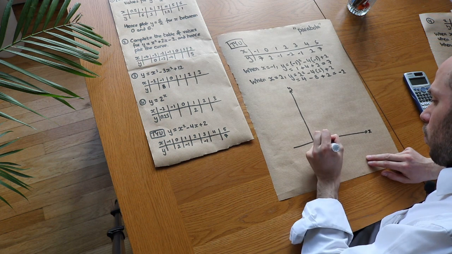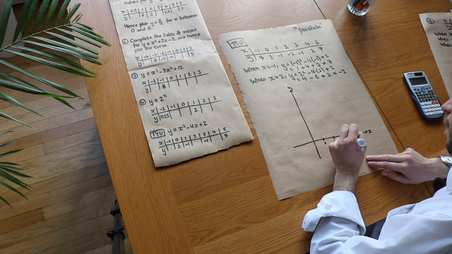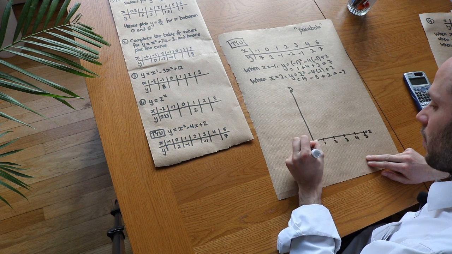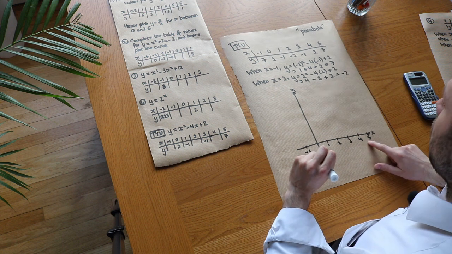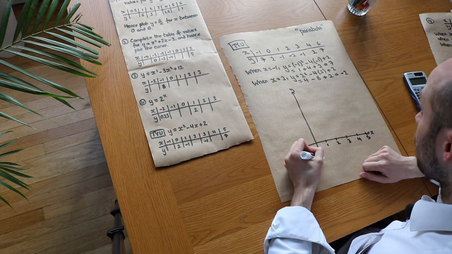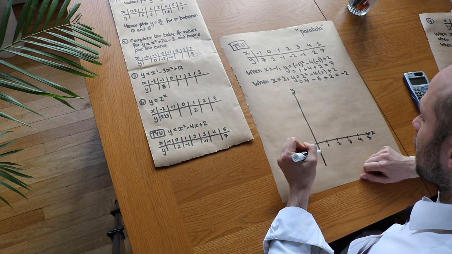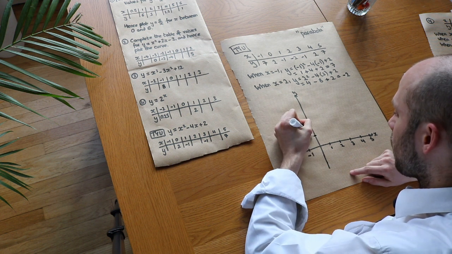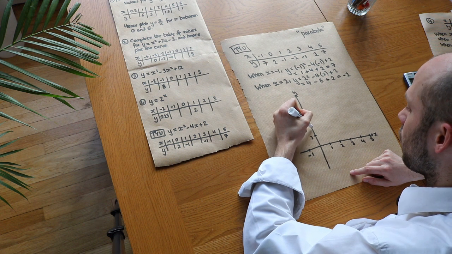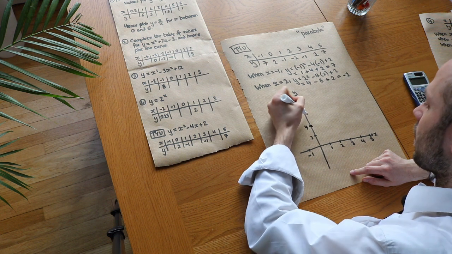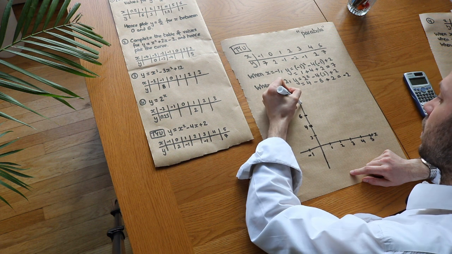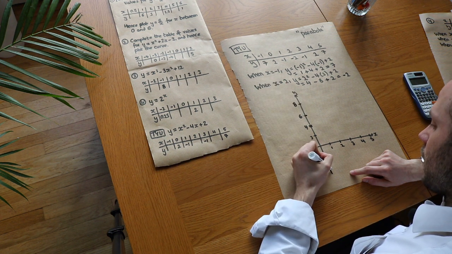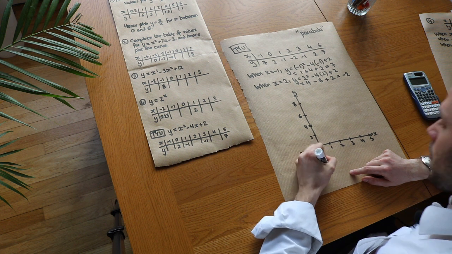So 1, 2, 3, 4, 5, and then we're going only to go down to -1 this time. And then the y values start from -2, and they've got to go up to 7. So this time I'm going to go up in 2s again: 2, 4, 6, 8, and we've got -2 and -4, not that we need to go that low.